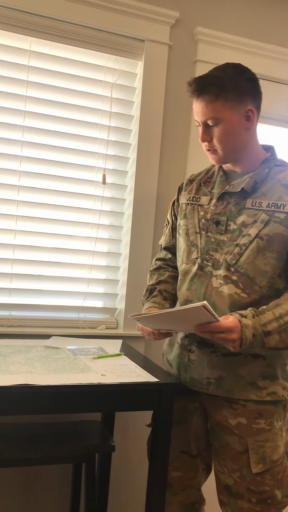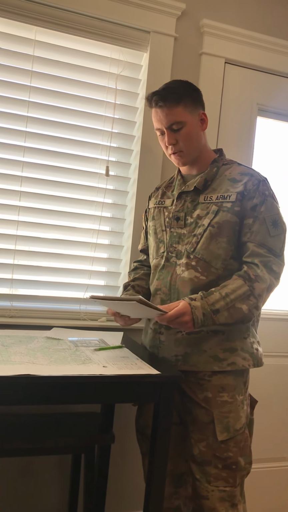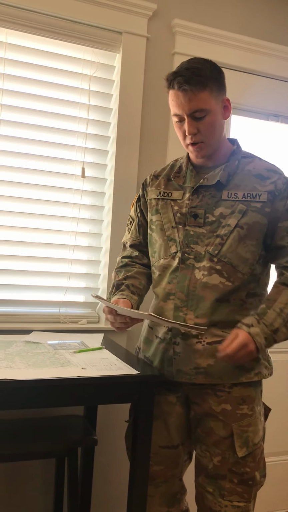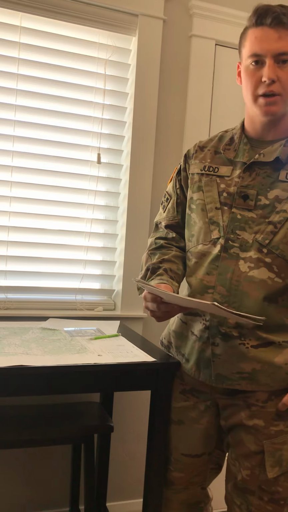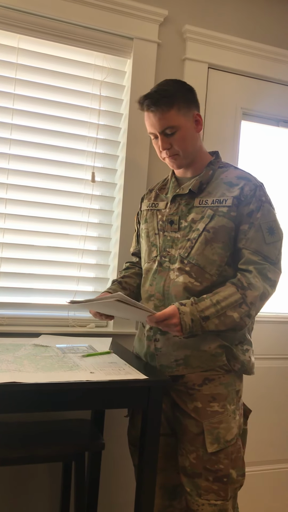Those are the conditions. And the standard that I will be training you to today is determining the grid square of a point. You're going to be finding the six-digit grid coordinates of a point with and without a protractor, and then you're going to be adding the 100,000 meter square identification marks to those grid coordinates.